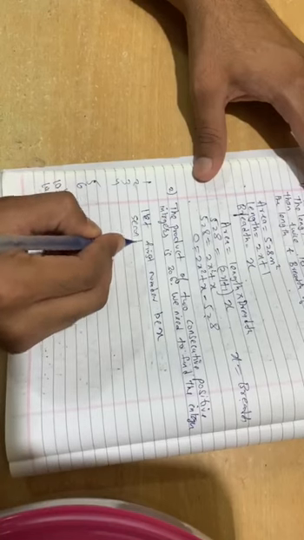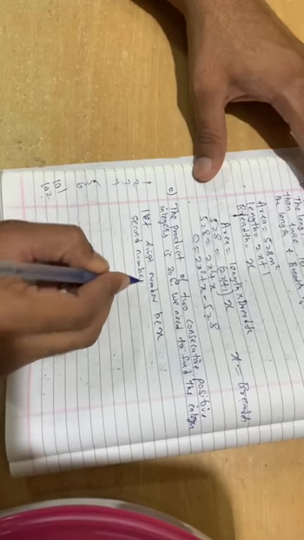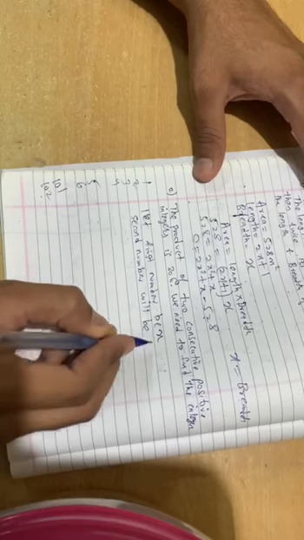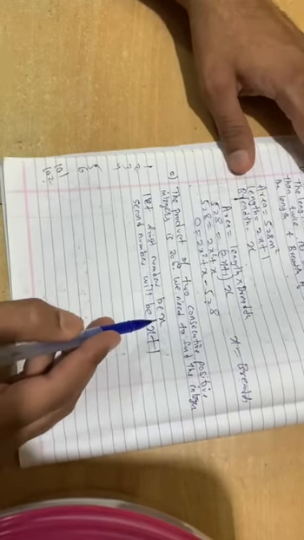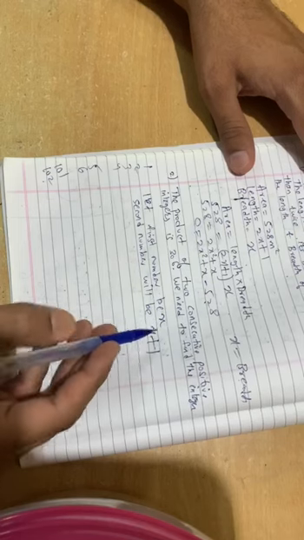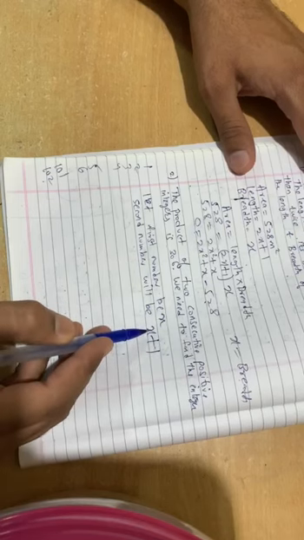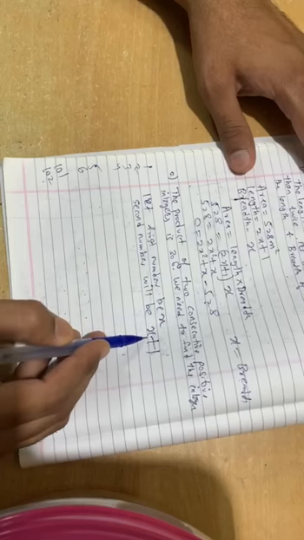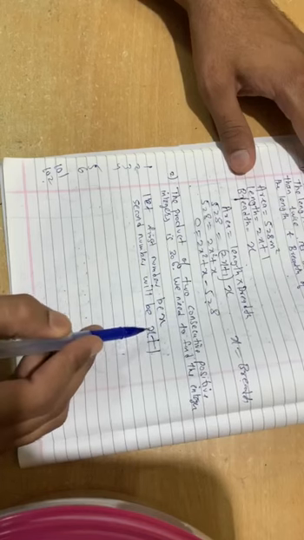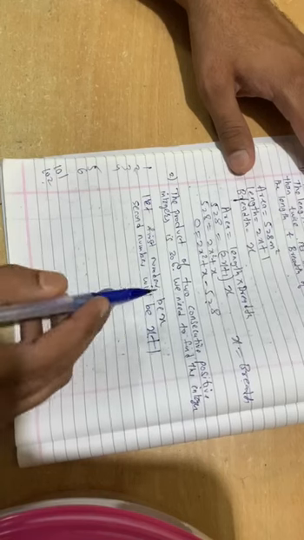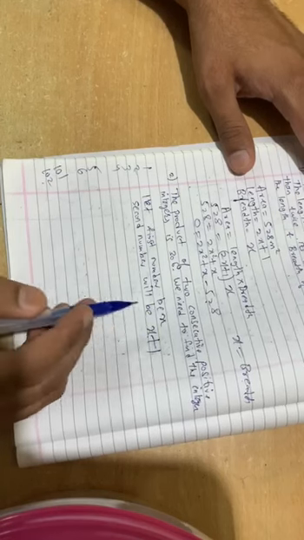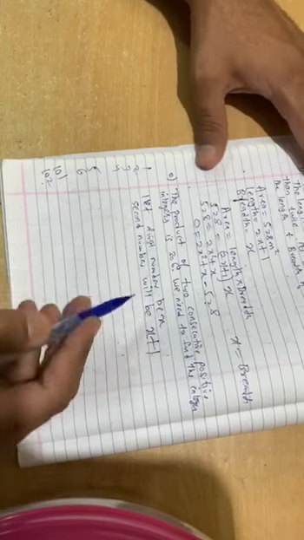Second number will be x plus 1, because if you put any value, you will get consecutive numbers only. If I put 100, 100 plus 1, I am getting 100 and 101. If I write 5 plus 1, 6, 5 and 6, I am always getting consecutive numbers. Take any positive integer.